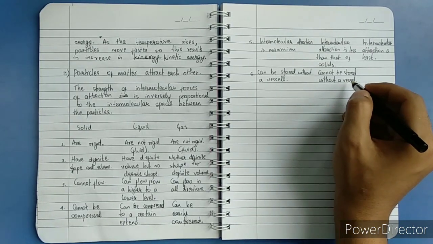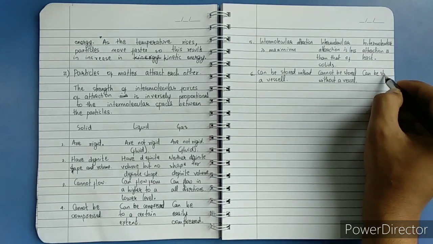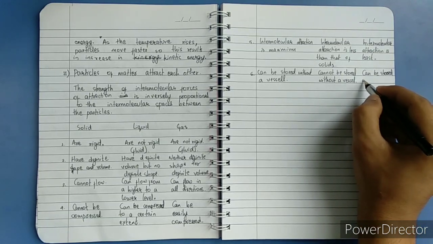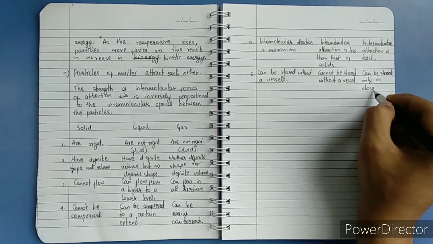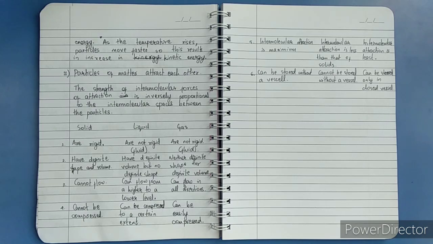And gases also can be stored only in closed vessels, since gases flow in all directions. If the vessel is open, then the gas will escape. So gases can be stored only in closed vessels.